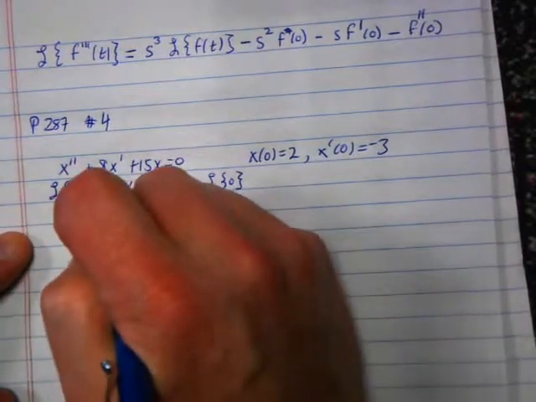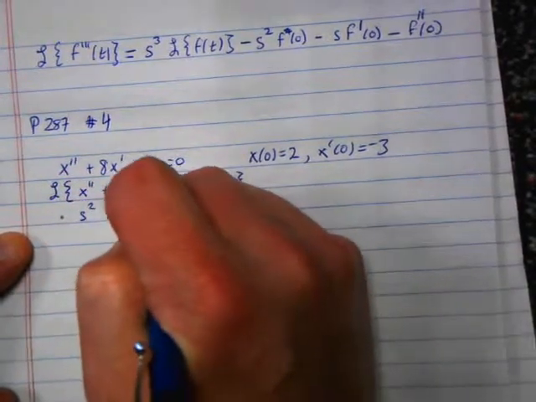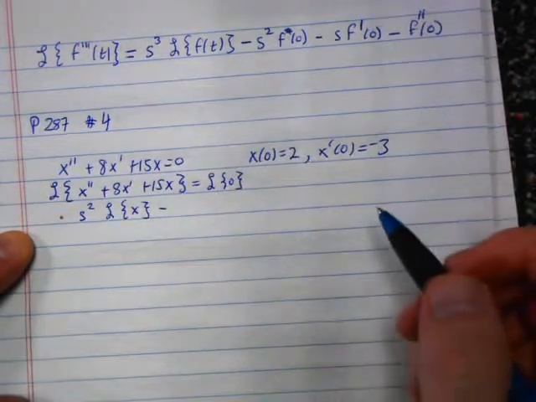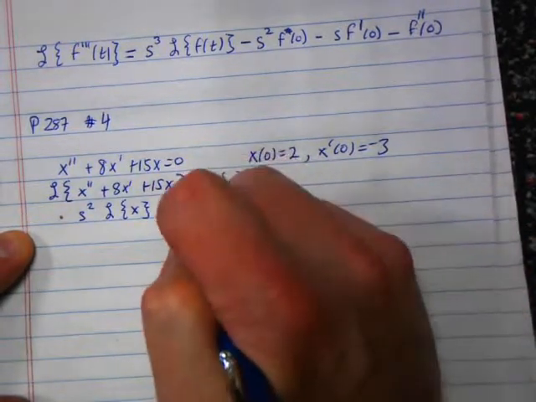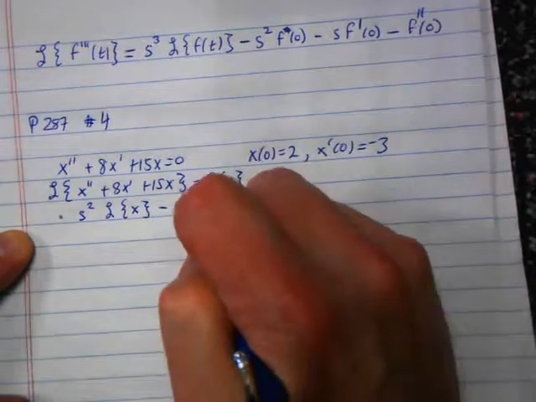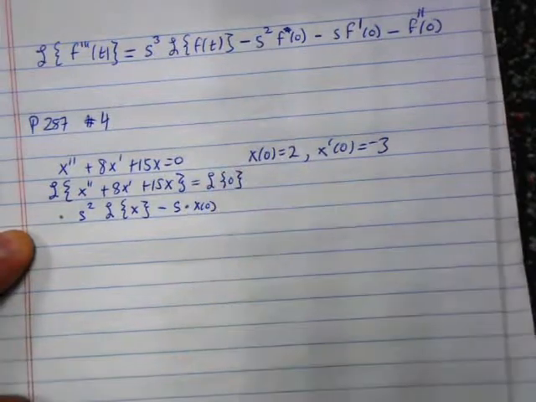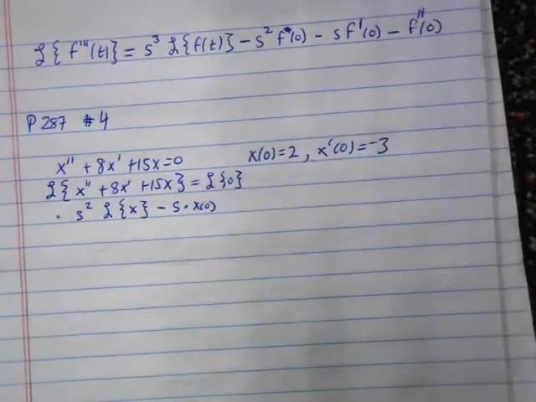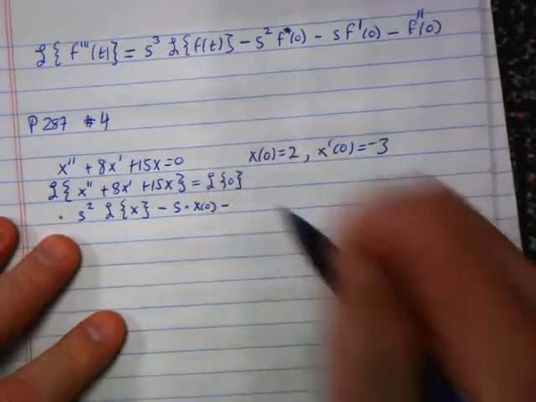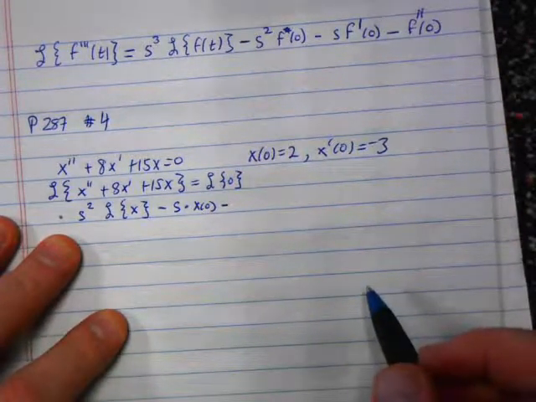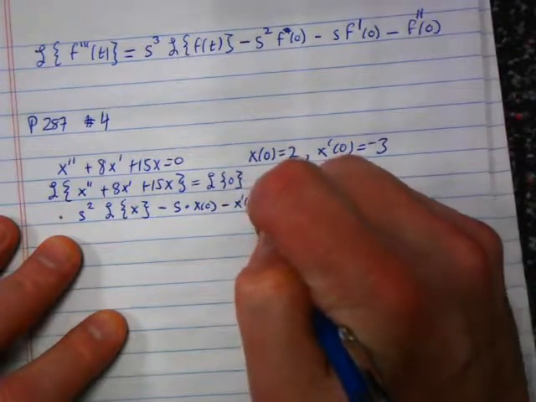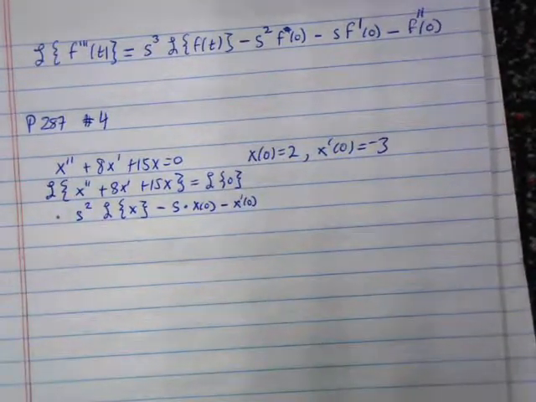S squared times the Laplace transform of x, minus s times x of 0, which is the number 2. I'll plug in the number 2 in just a minute. Minus x prime at 0. So there's the Laplace transform of x double prime.